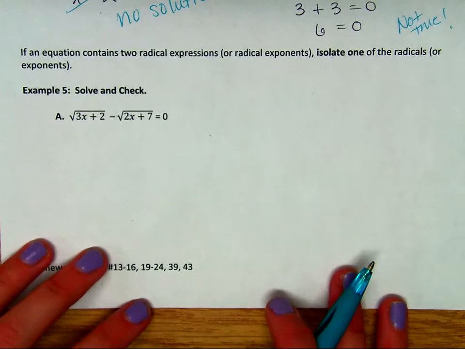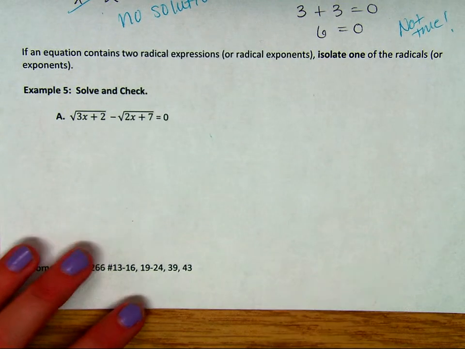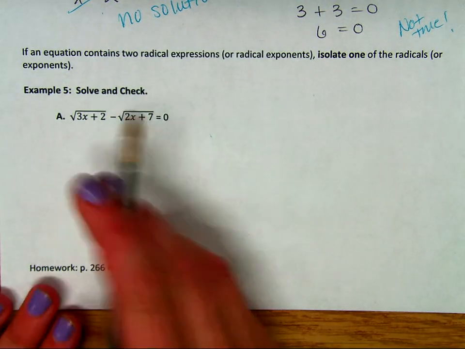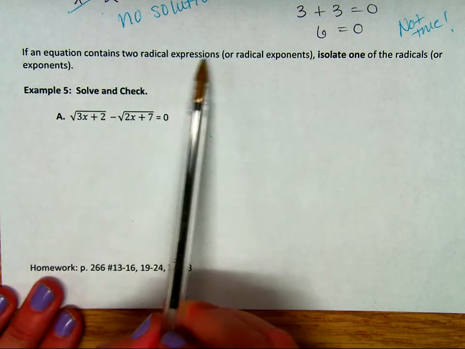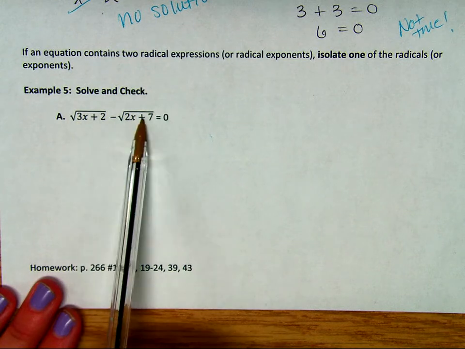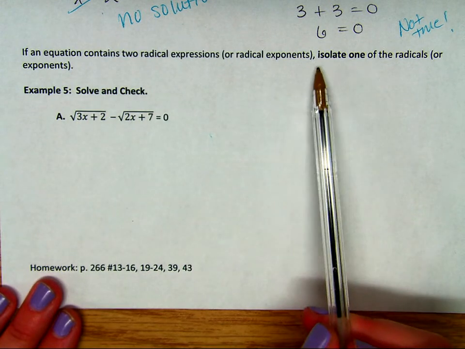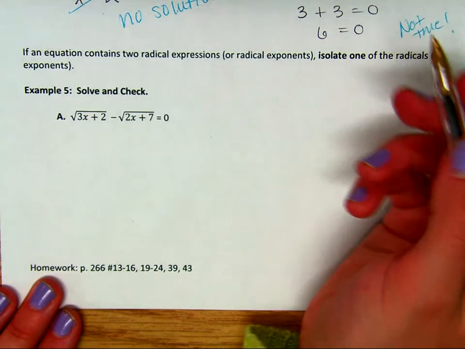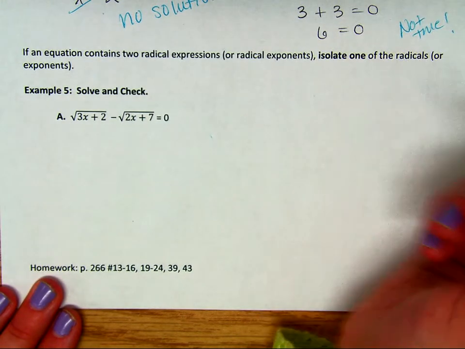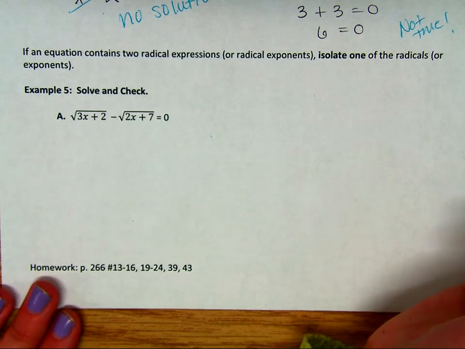Okay, so example 5 says solve and check. Now, it says that if an equation contains 2 radical expressions, like this, or radical exponents, isolate one of the radicals or exponents.